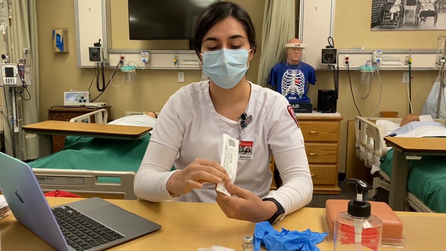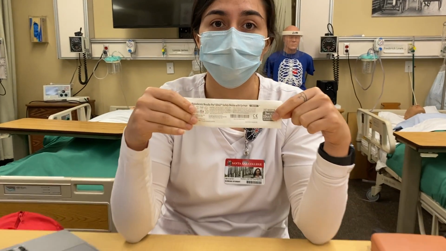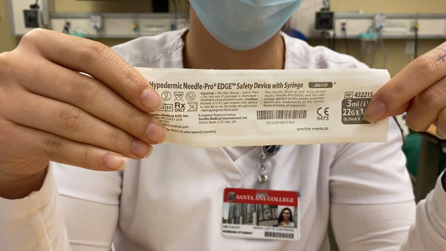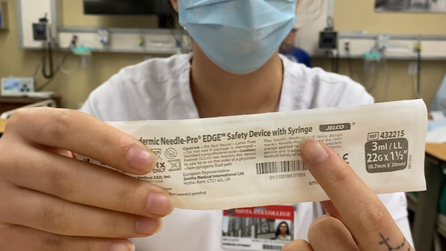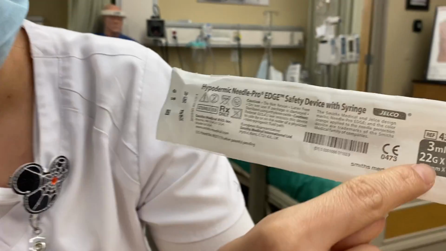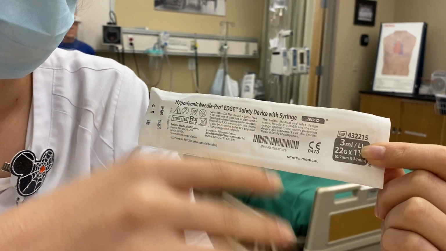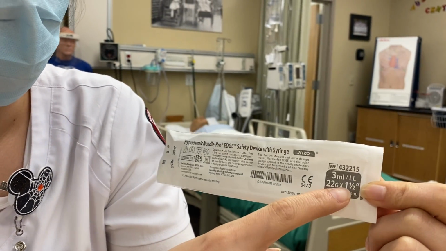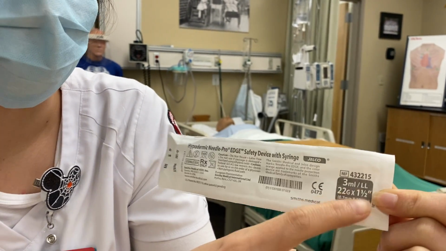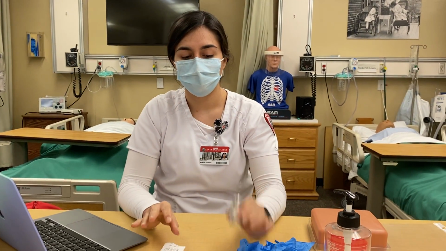So I'm going to get a needle. For IM injections, the gauge is typically bigger compared to a sub-Q. This is a 22 gauge right here. Typically for IM injections, it's 20 to 25 gauge, and the needle size is also larger, so it's going to be a 1 to 1.5 inch needle size. Okay. So I'm going to get my needle and then I'm going to get my medication.